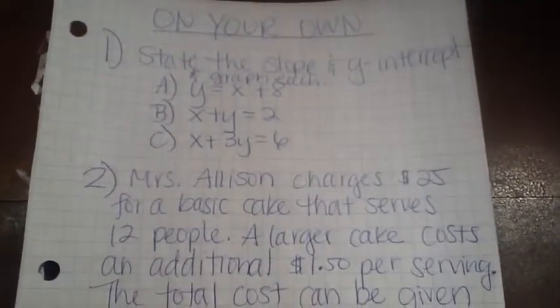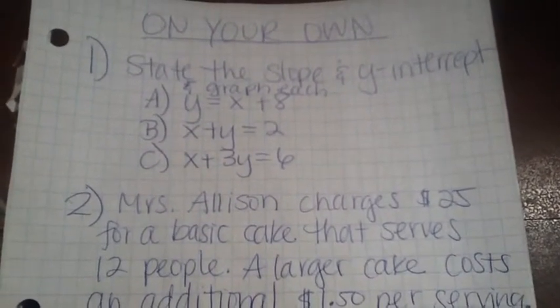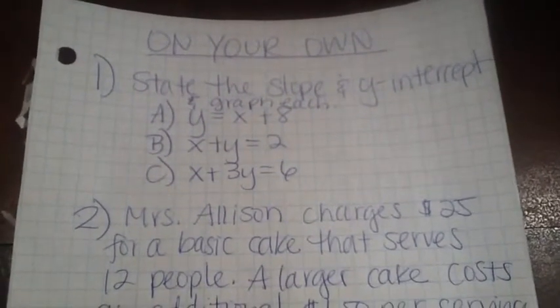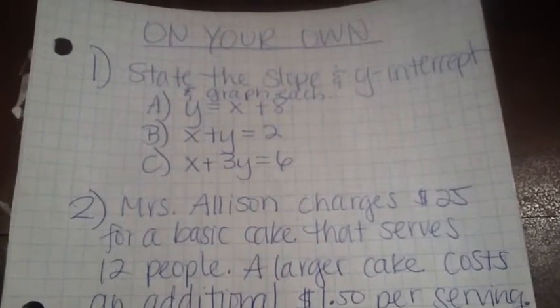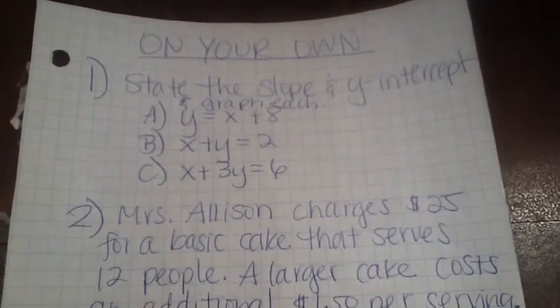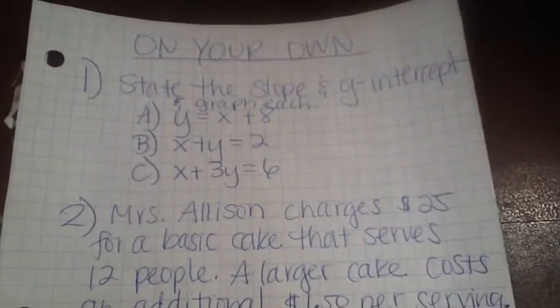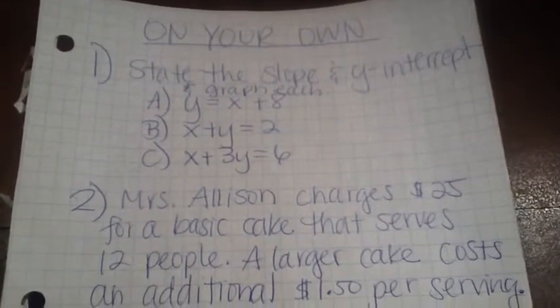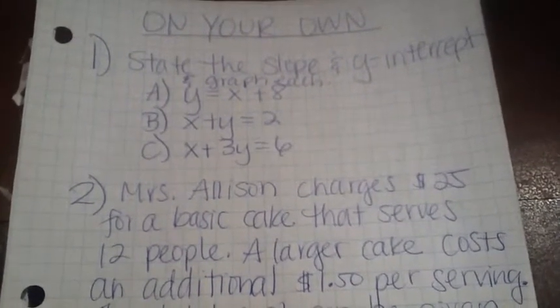Let's go ahead and look at the on your own question. All right, you have a few problems to do for me. Number 1 actually has 3 parts. What I want you to do is find the slope and the y-intercept and graph each line. So you have 3 things to do for each line. So A is y equals x plus 8, B is x plus y equals 2, C is x plus 3y equals 6. So just emphasizing, you're going to have to find the slope, the y-intercept, and graph each equation. My suggestion is to first start by making sure they're in the y equals mx plus b form, which means that the y term cannot have coefficients and the y and x terms can't be together and things like that.